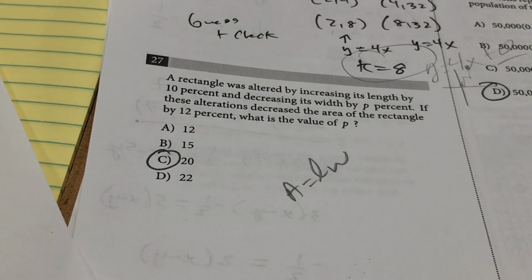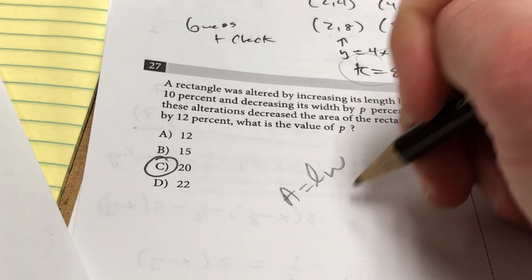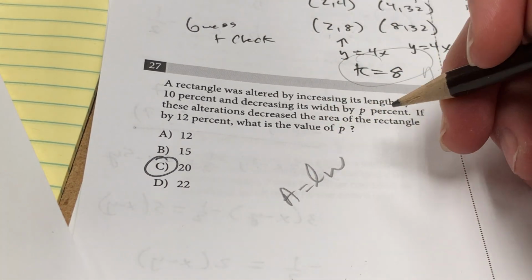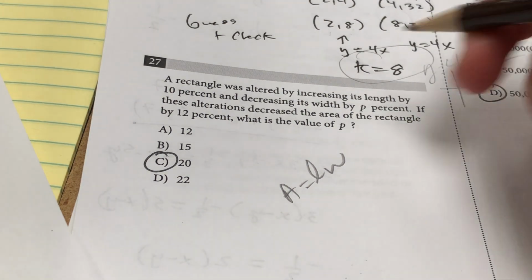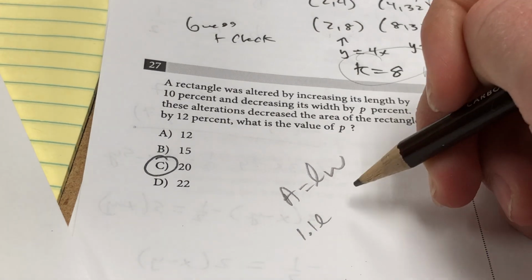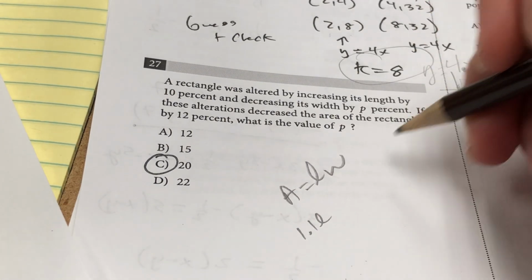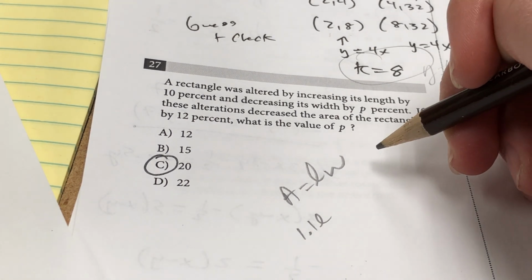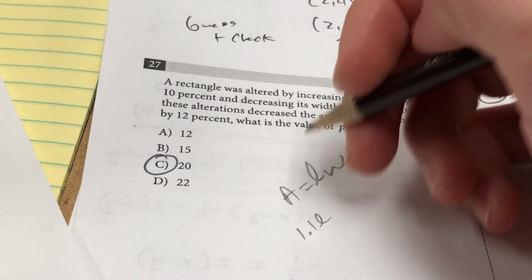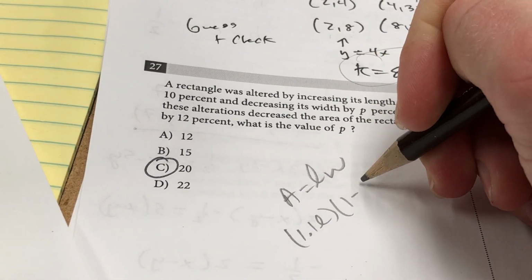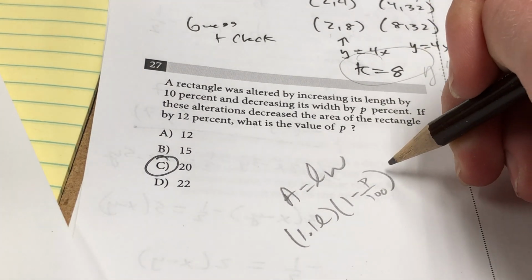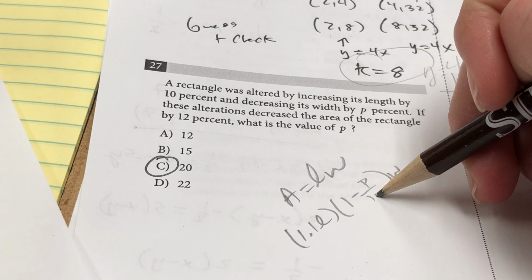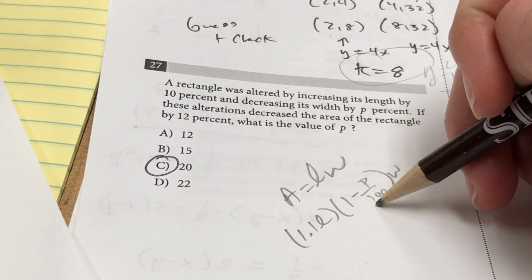It was initially L and it was initially W. So the length goes up by p%. I'm sorry, 10%. And now it's at 1.1 L. All right, and the width is altered by p%. It went down by p%. So you can write that as 1 minus, because we don't know what the percent is. Like if it was 10%, you would do 10 over 100, which is 0.1. You do 1 minus that to get 0.9.